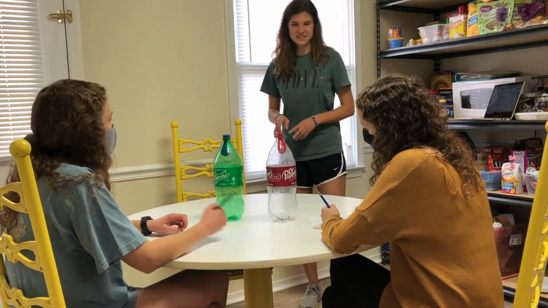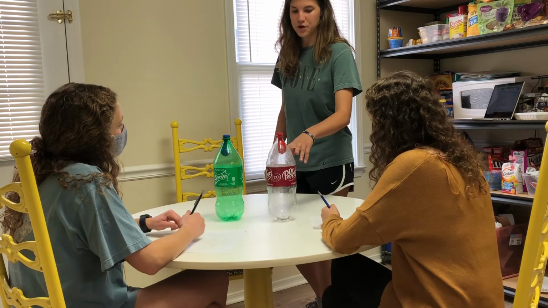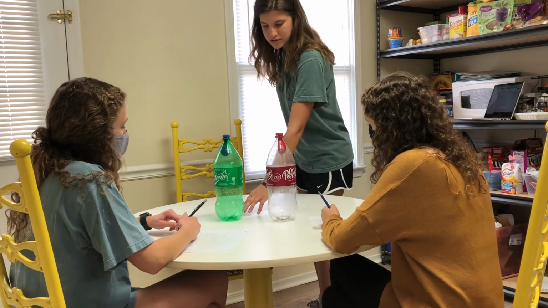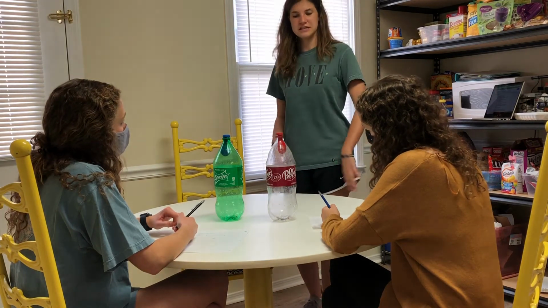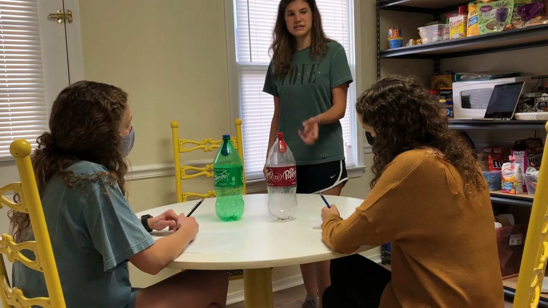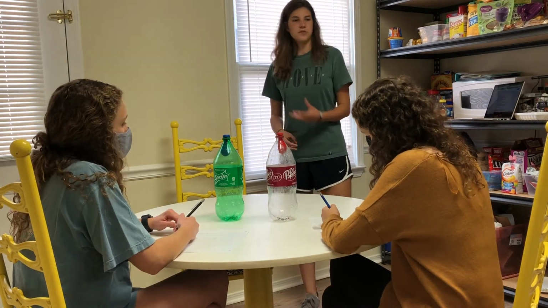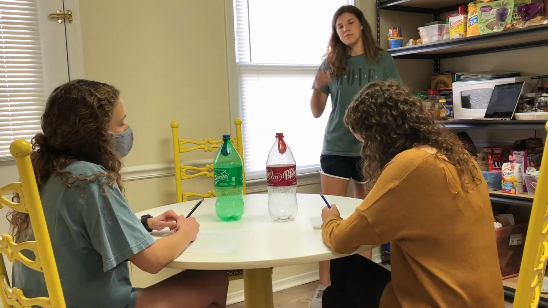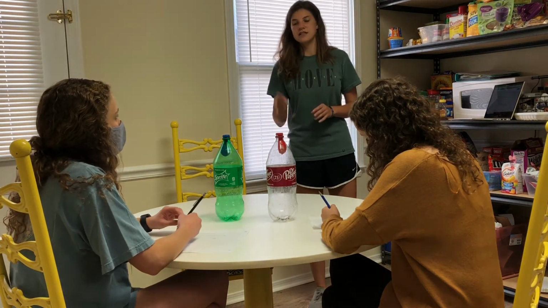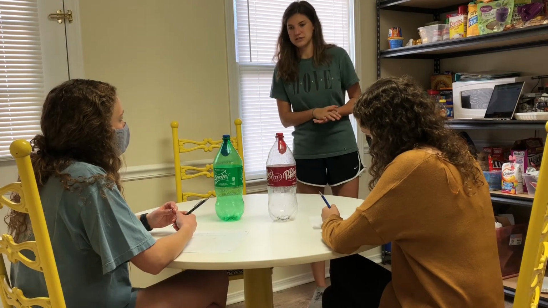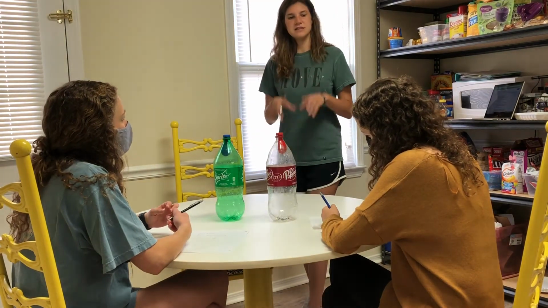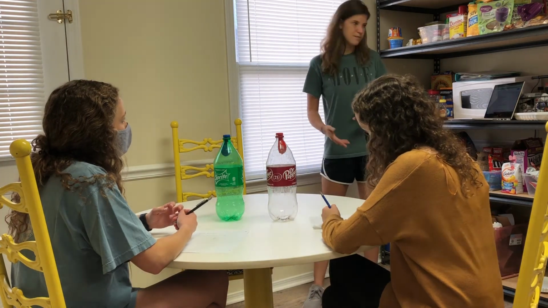Right, exactly. So this one has a lot more of what we call air pressure built up inside of it because there are no holes in the bottom allowing air pressure to release and come out, which makes it a lot harder to blow this one up because the balloon doesn't have any space to take up, so it can't inflate. But in this one, the air pressure is being pushed out through the holes, which makes the air pressure decrease in the Sprite bottle, and allows this balloon to be a lot easier to blow up because it can expand into that now open space.